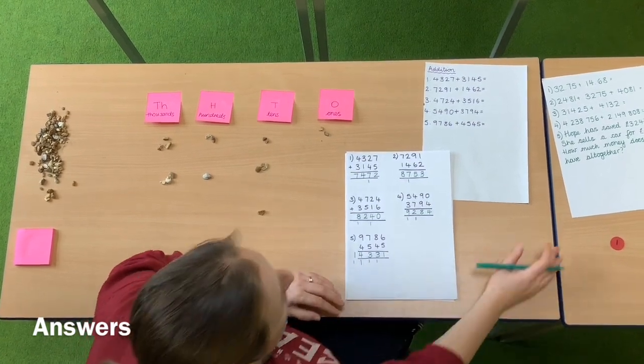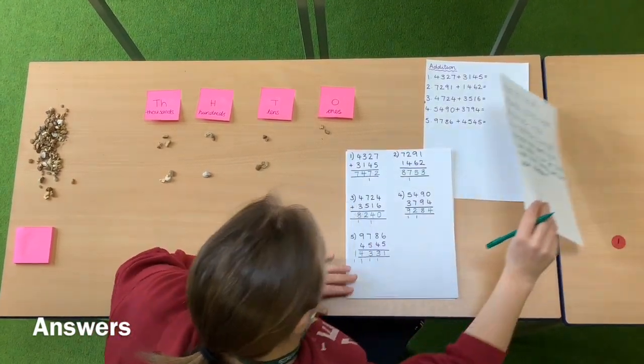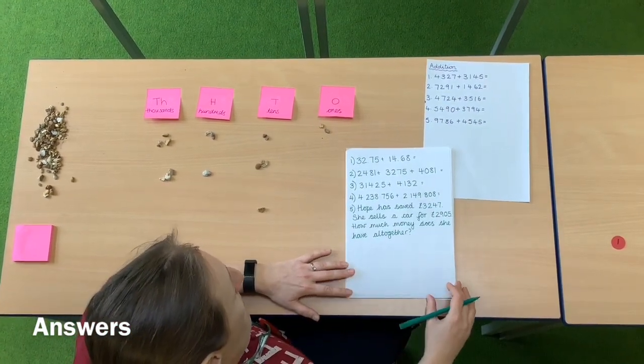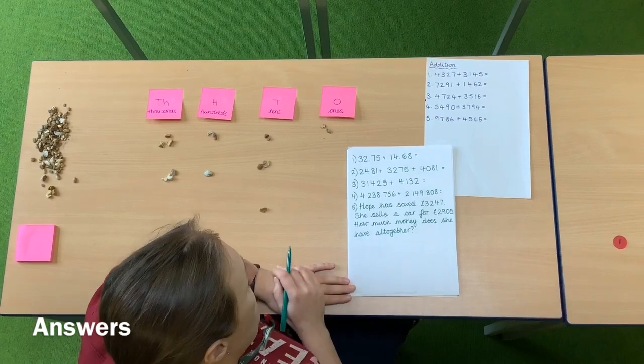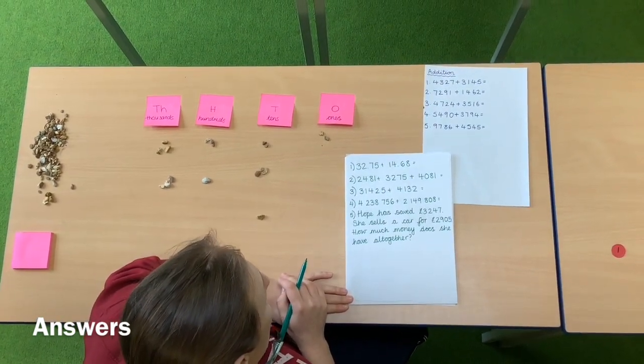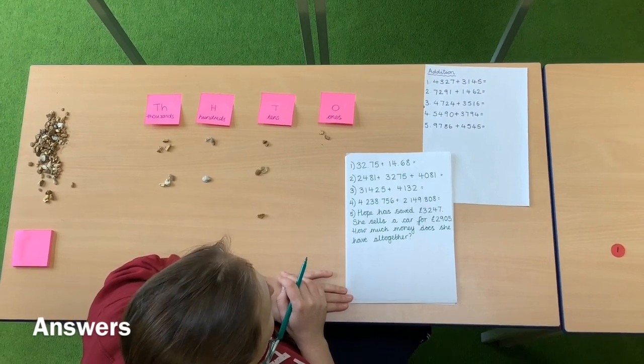Now, if you wanted to, you could do some of these extension tasks. So we've got some calculations here involving decimals and bigger numbers, also a little word problem at the end. And if you wanted to extend yourself even further, you could create some of your own word problems, which you can send in for us to solve.